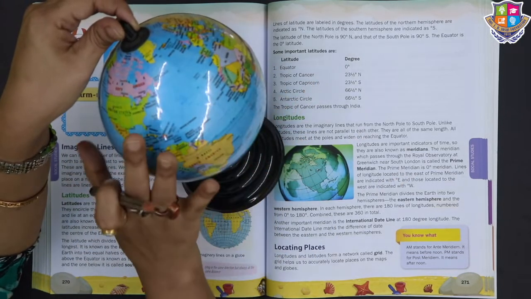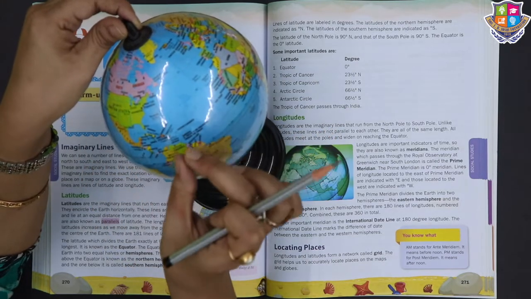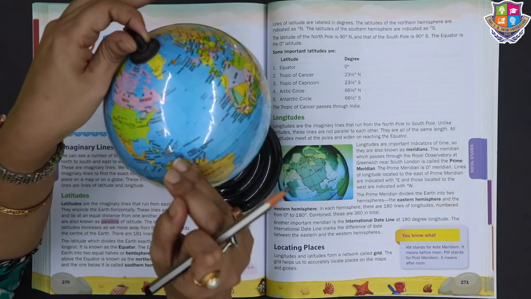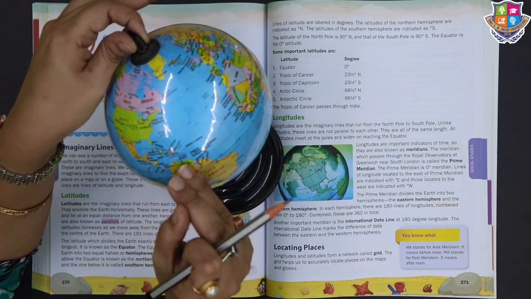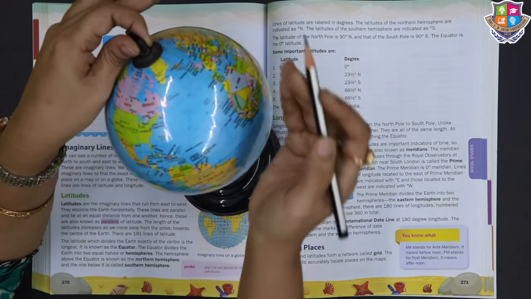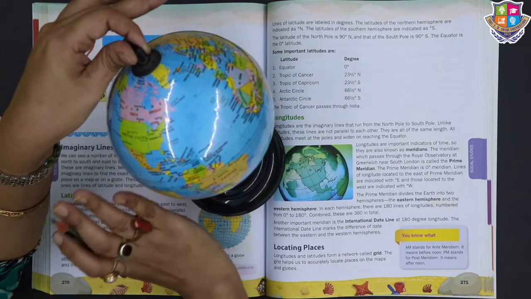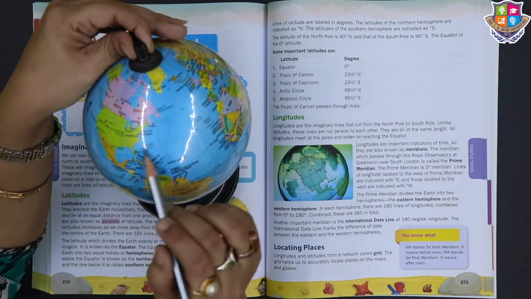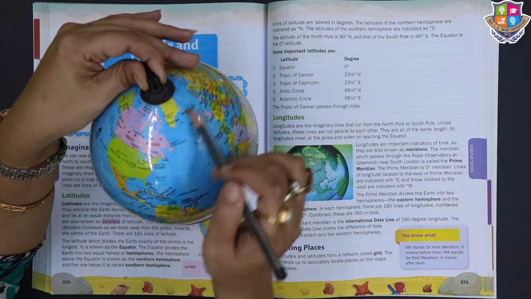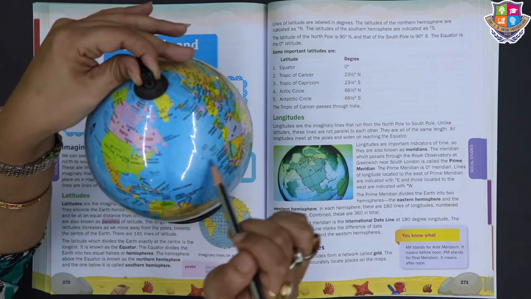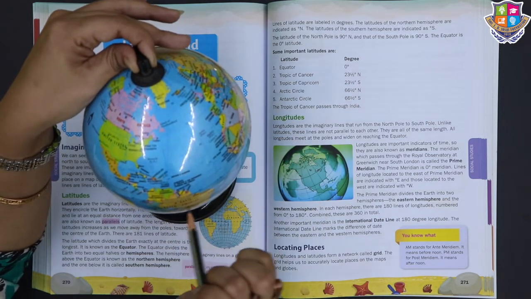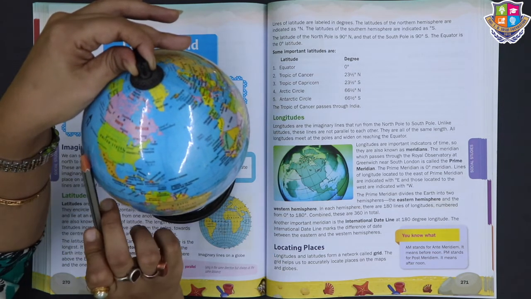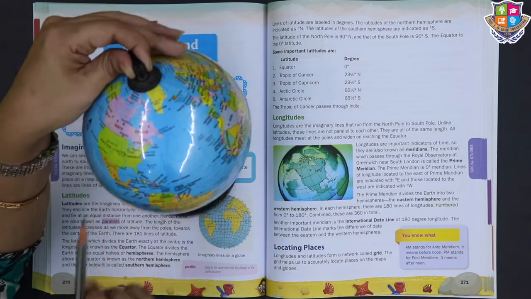Each line has numbers, which are measured in degrees. Likewise, the total number of lines of latitude we have is 181. And these are parallel. Since these are parallel lines, the measurements are also the same. If on the east it is 20 degrees, then on the west also it will be 20 degrees.